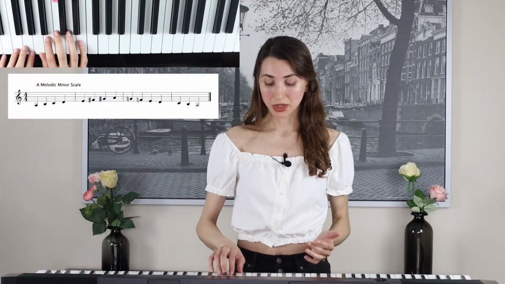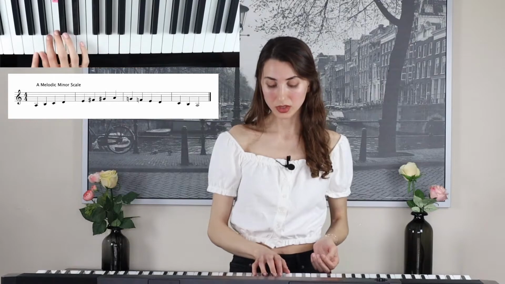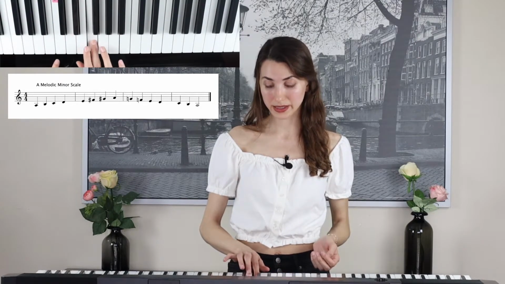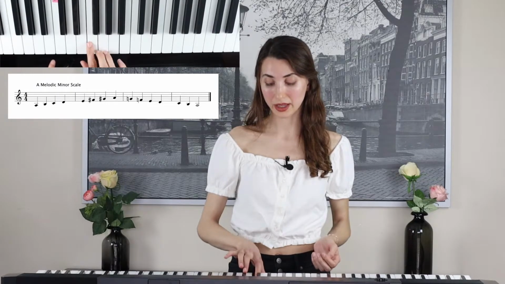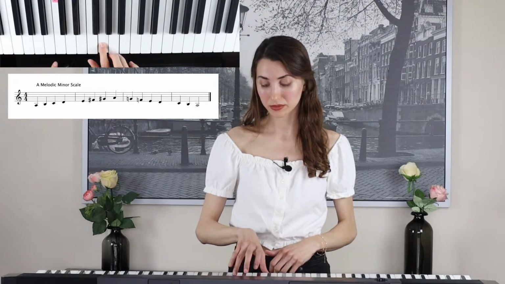So a melodic minor scale, basically, we need to raise the 6th and the 7th. So 1, 2, 3, 4, 5. This is the 6th note. We're going to play it as sharp, and then we're raising the 7th too. So 6th and 7th are raised. How do we raise them?